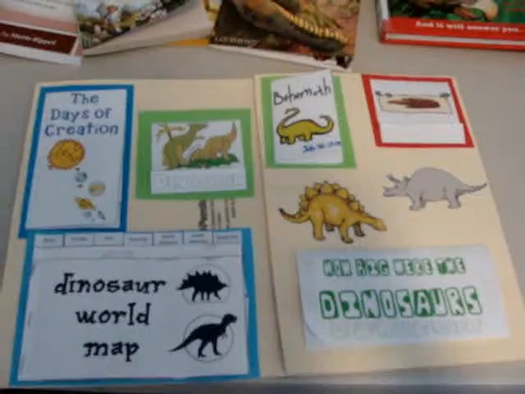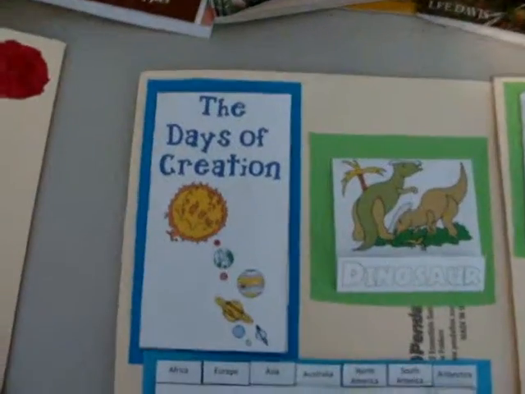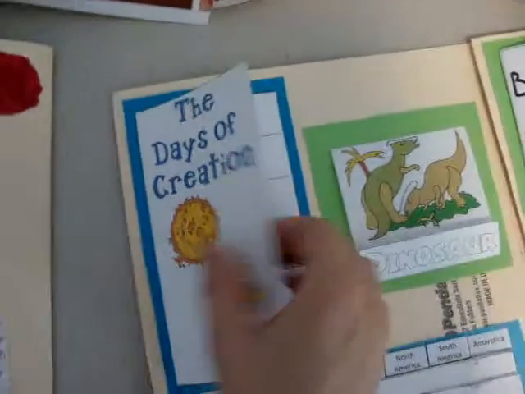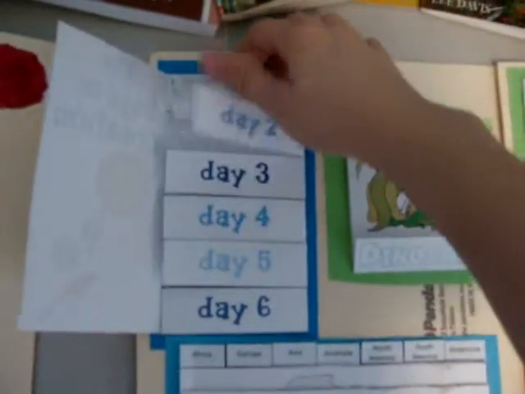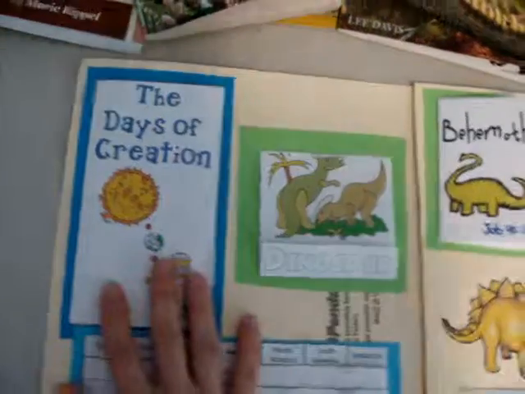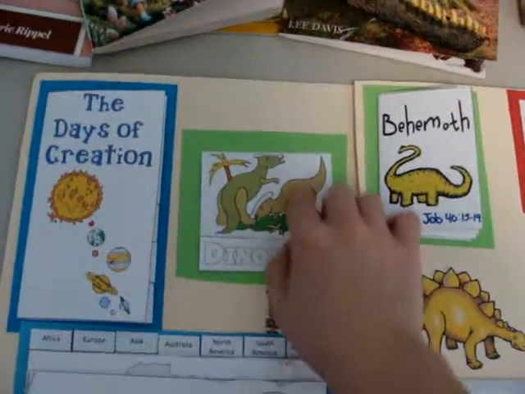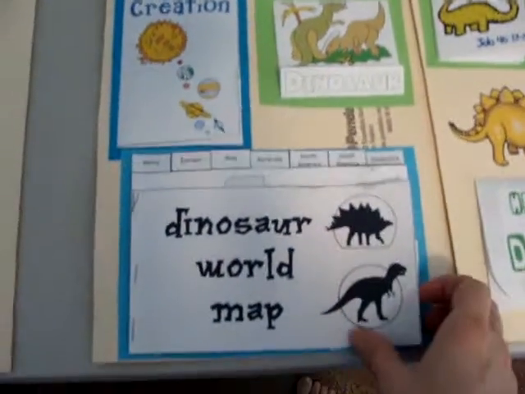Inside, I found all of this on homeschoolshare.com. The first part is the days of creation, where my son had to write the verse that went with each day of what God created. Dinosaur, this is just a definition flip book where my son had to write the definition of dinosaur.